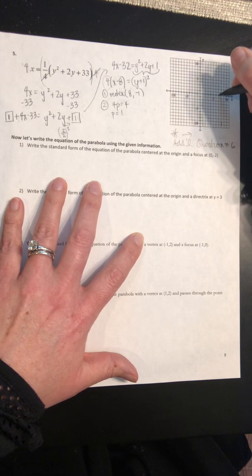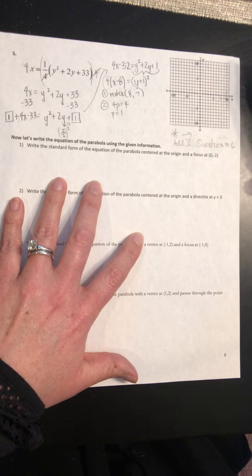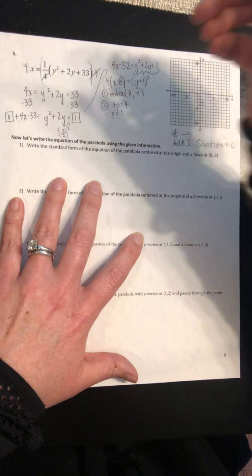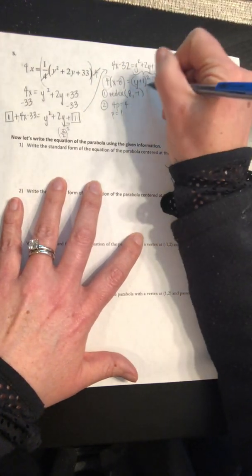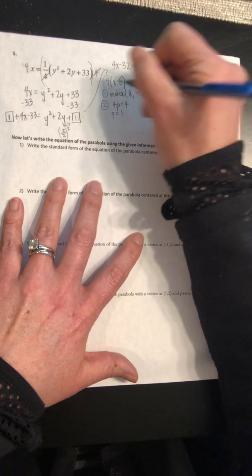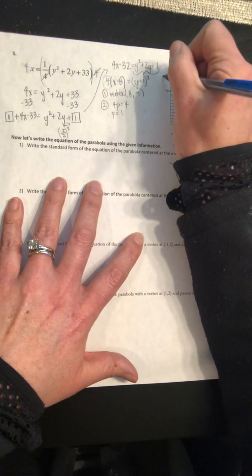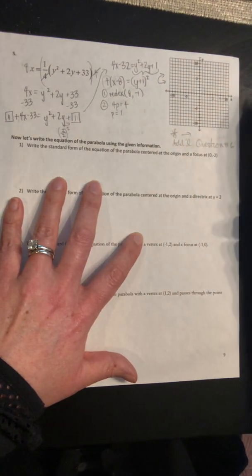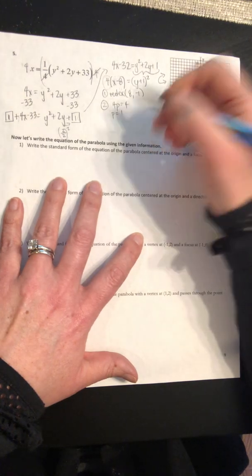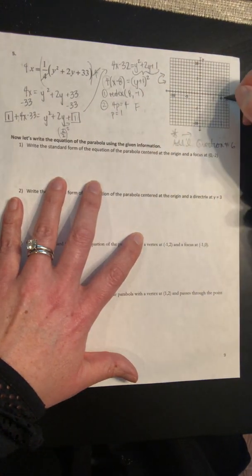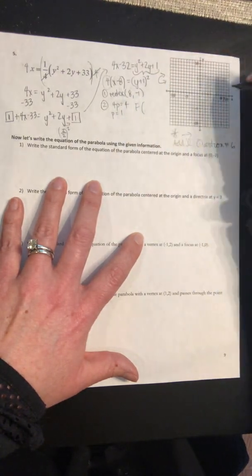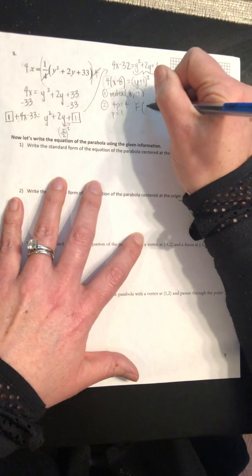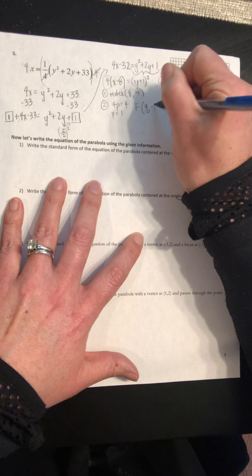So 5, 6, 7, 8, down 1, okay? And then, oop, I forgot to determine the way it opens. So my y is squared and my 4p is positive, so it's going to open to the right, okay? So that means when I count my focus, that's going to be 1 unit over. So my focus is going to be 9 comma negative 1.